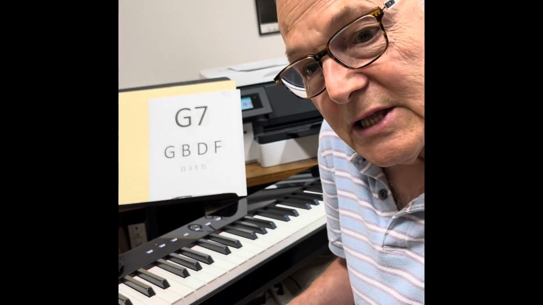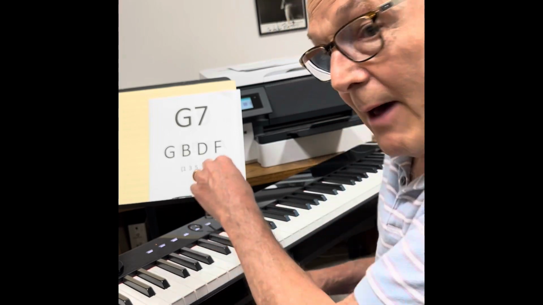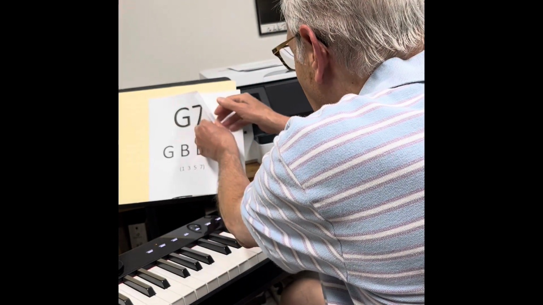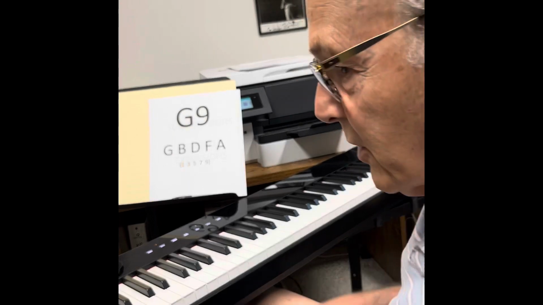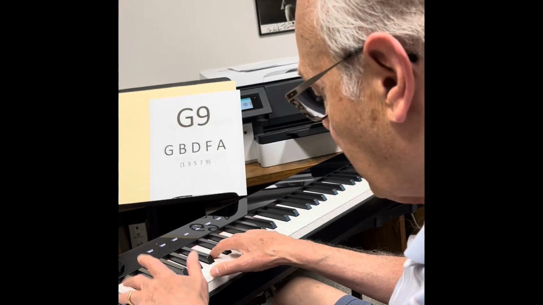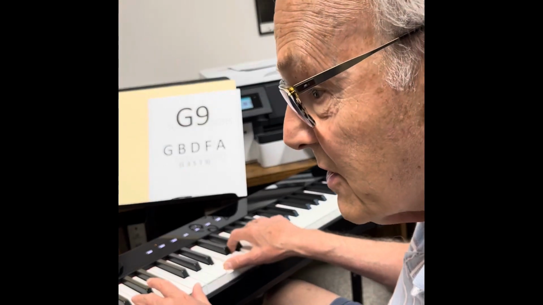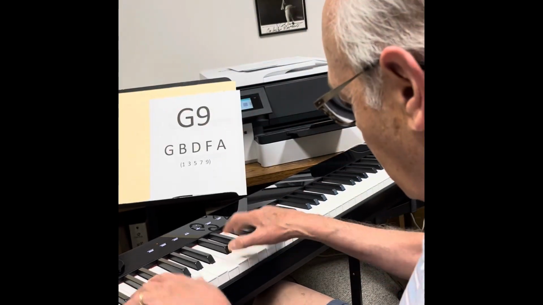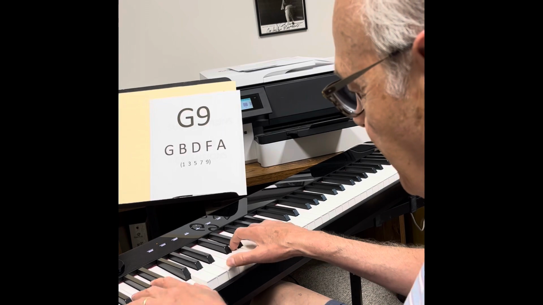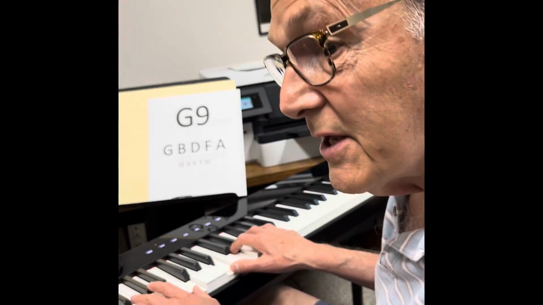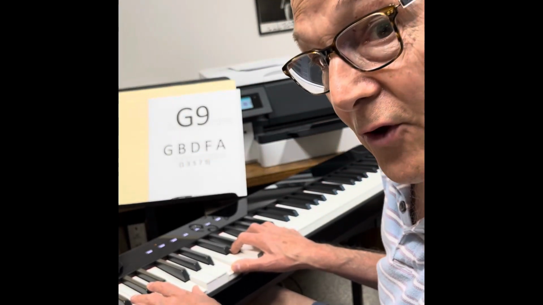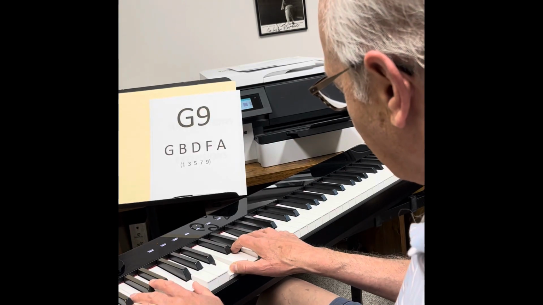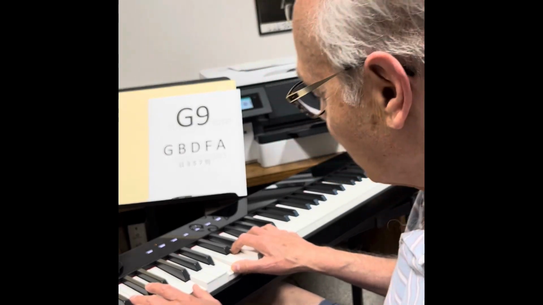Now, the next level up is the dominant ninth. Let's take a look at that. It's the 1, 3, 5, 7, 9. There's your G9, G dominant ninth chord. Now, they can be voiced differently.